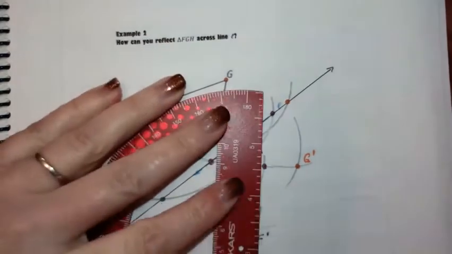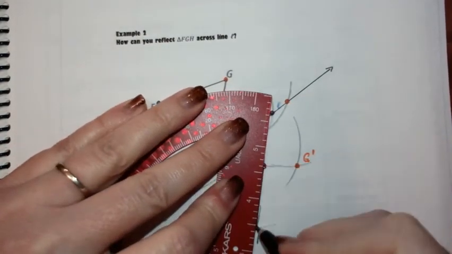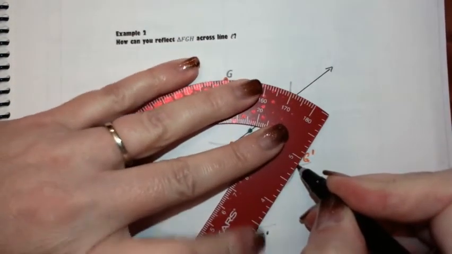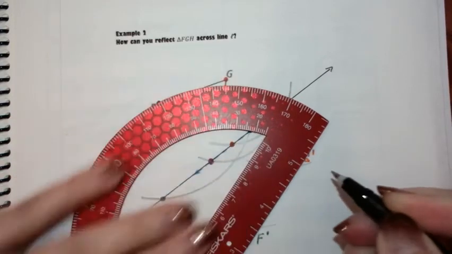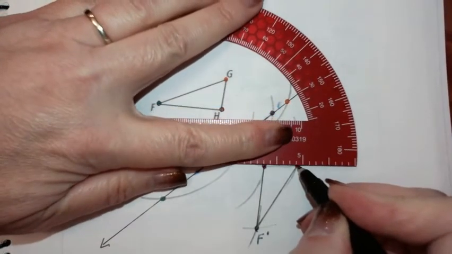I can use those points that I drew and connect them, connecting from here to here, from here to here, and from here to here.